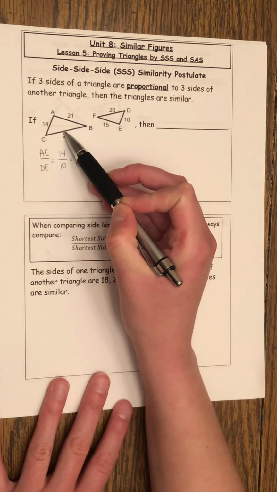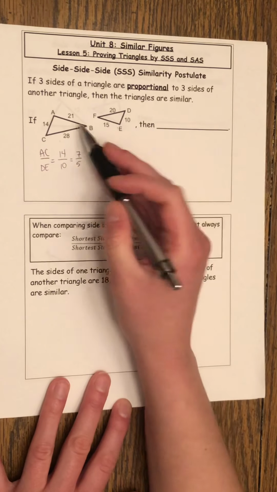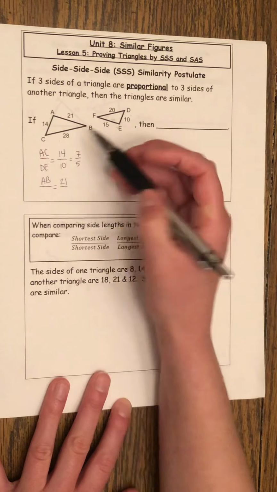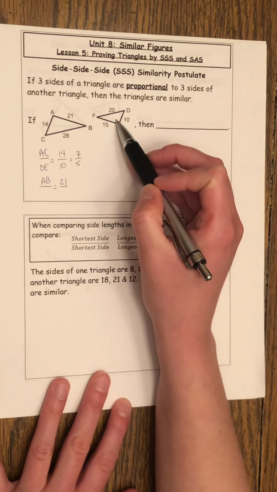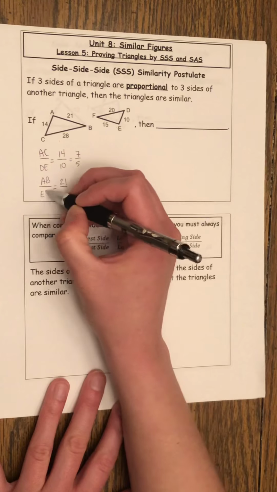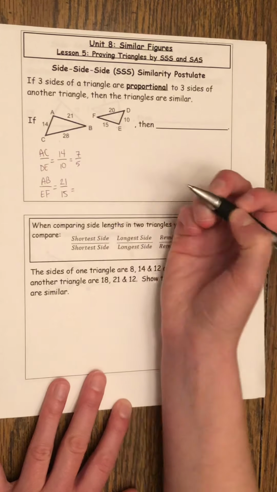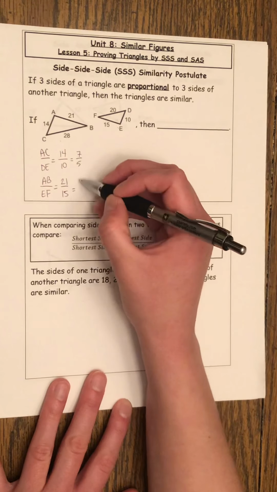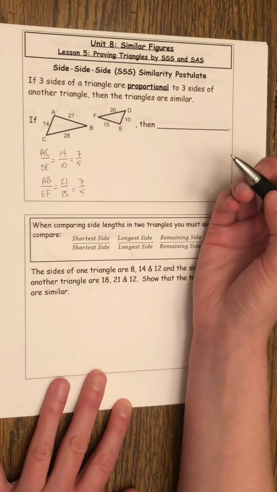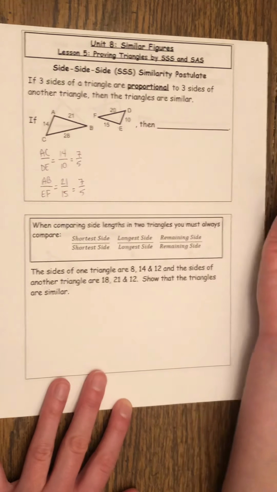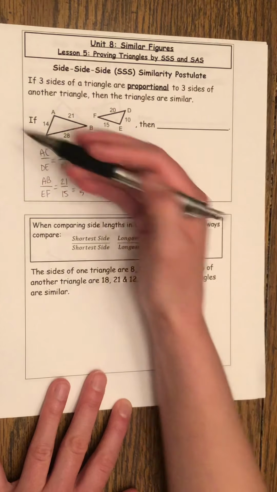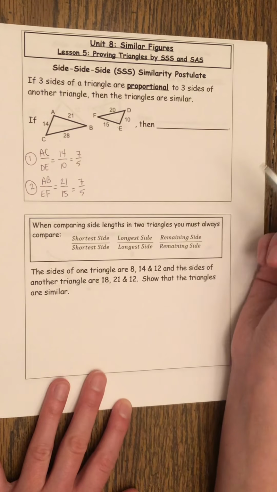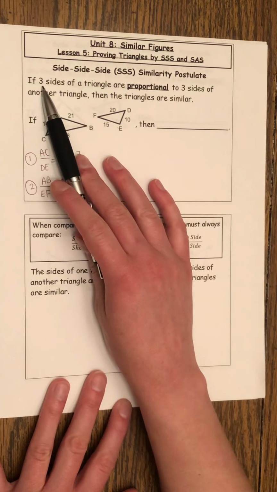Now I move to the middle length side, which is 21, side AB. That corresponds to the middle side of the second triangle, EF, which is 15. If I take out a common factor of 3, I also get 7/5. So these are proportional because they are equal ratios. I've compared two pairs of corresponding sides, but for side, side, side I need 3 pairs.